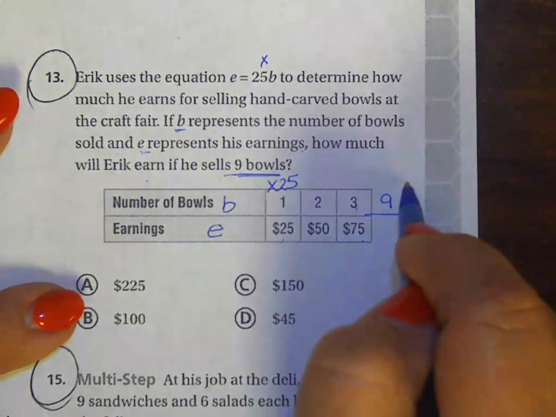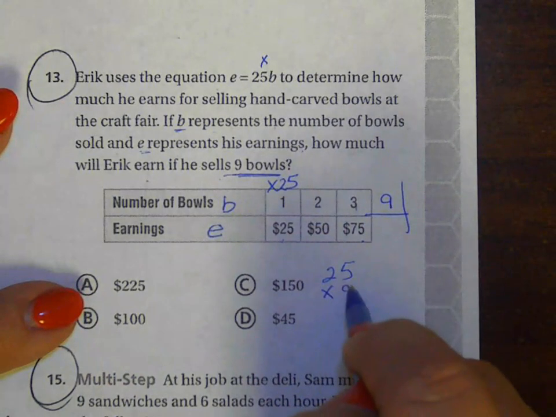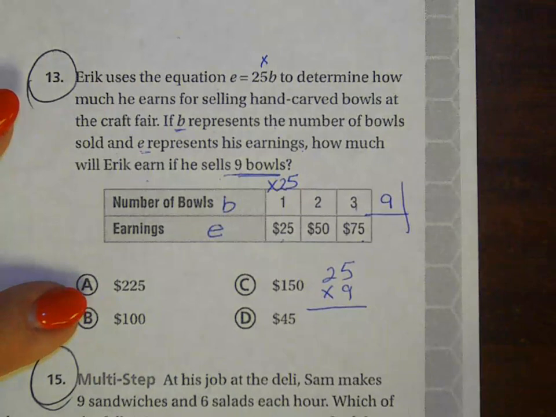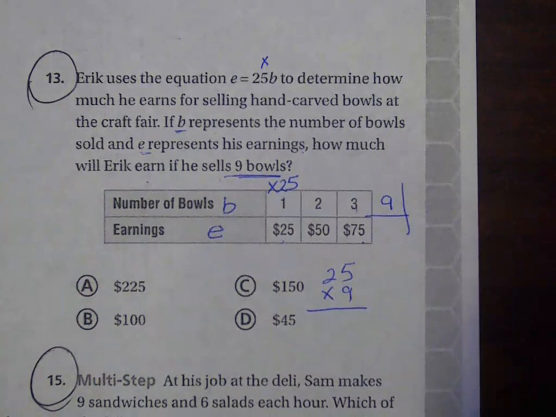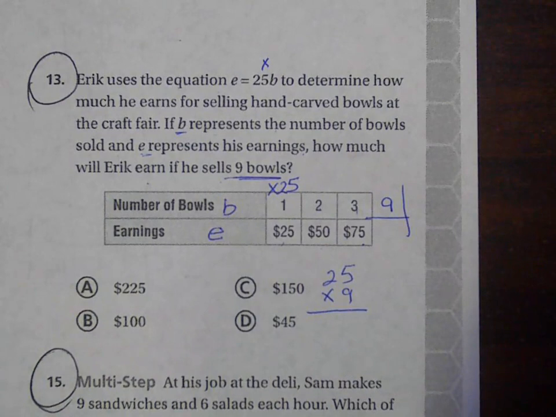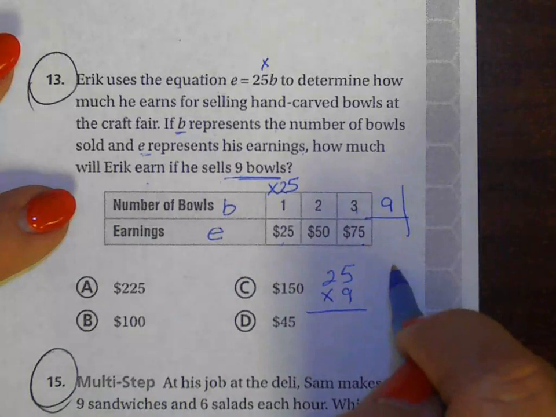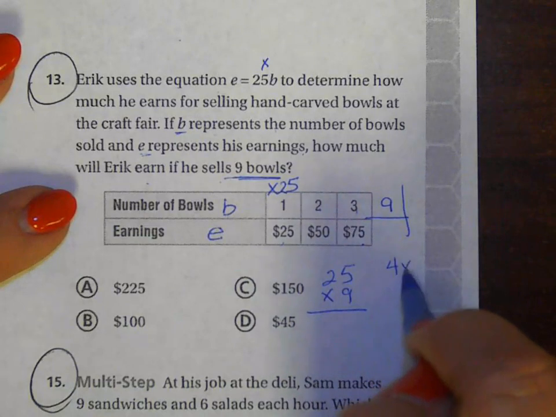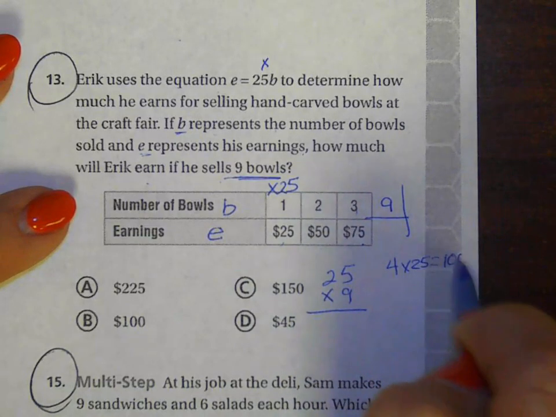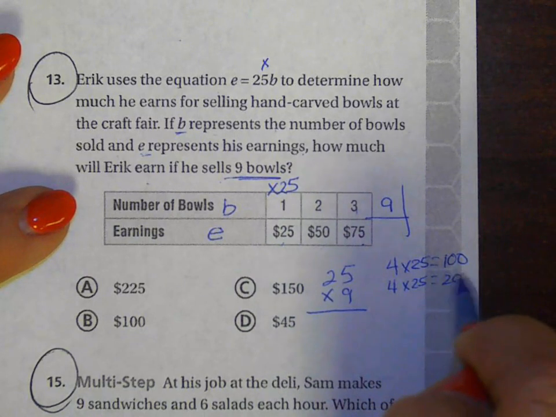So one of the things, an easy way, you can multiply this out, right? 25 times 9. I'm going to take what I know about quarters or $25, that if I have 4 $25, that equals 100. It means if I had another 4 $25, that equals 200.